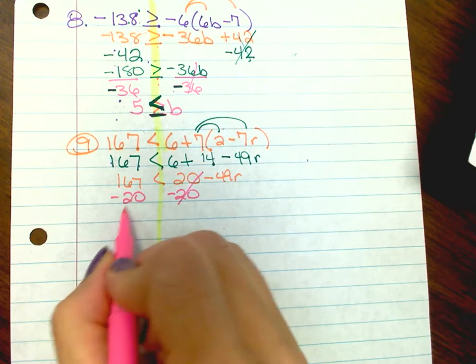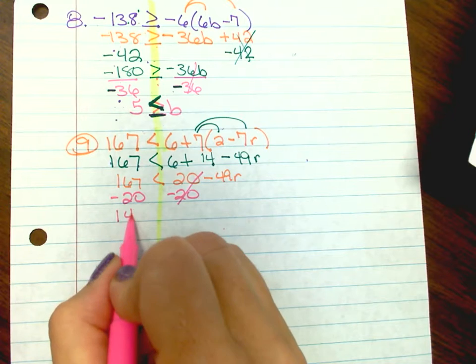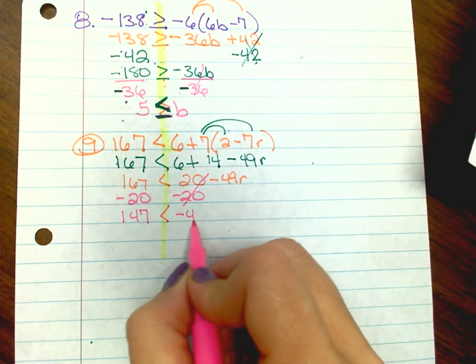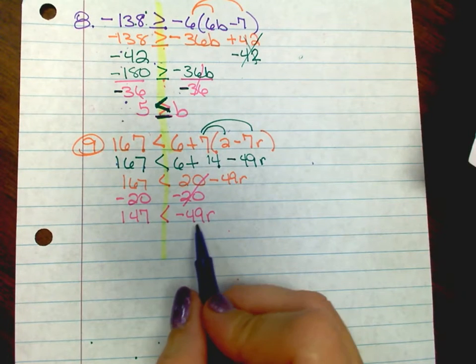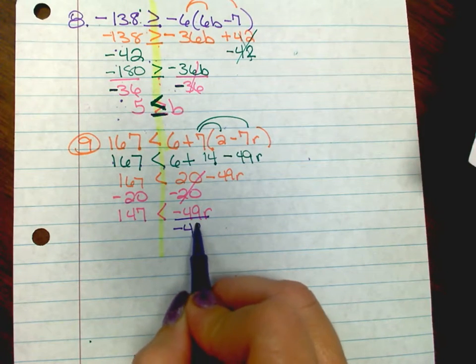This becomes 167 minus 20, which is 147, is less than negative 49r. To get r off of the negative 49, I need to do the opposite of what it is doing, and it's multiplying. I need to divide by negative 49.